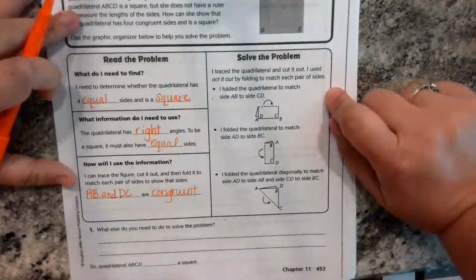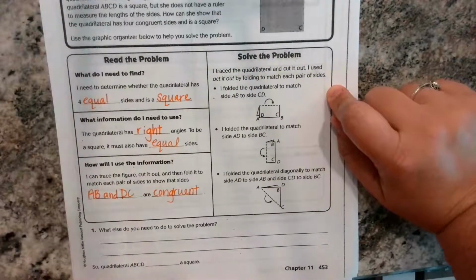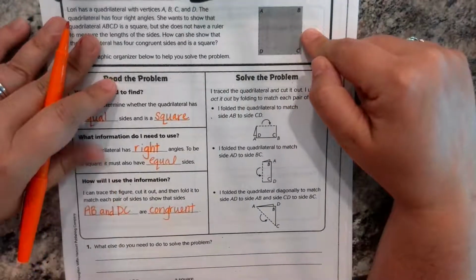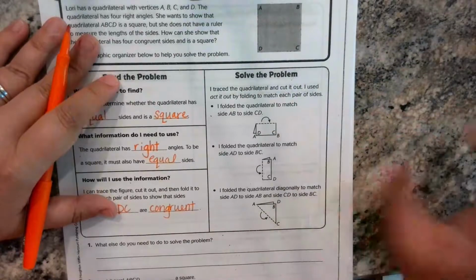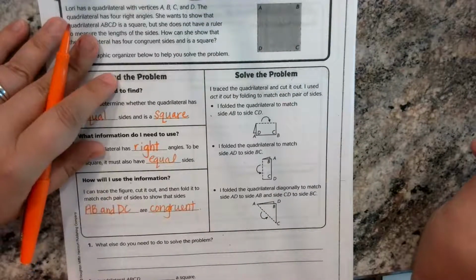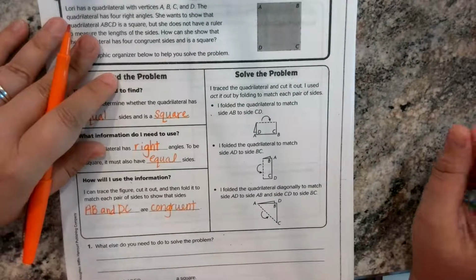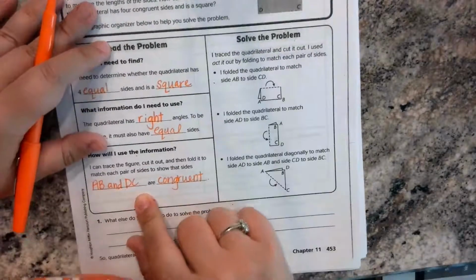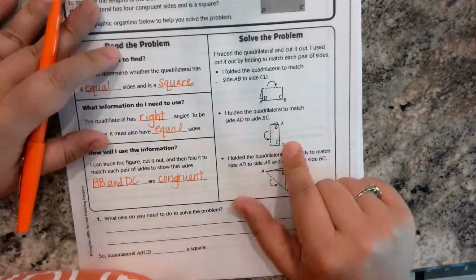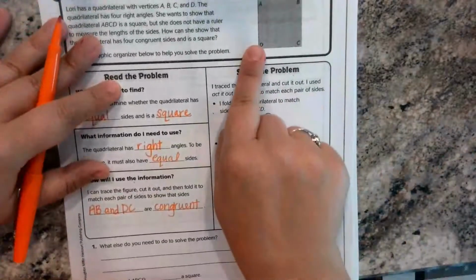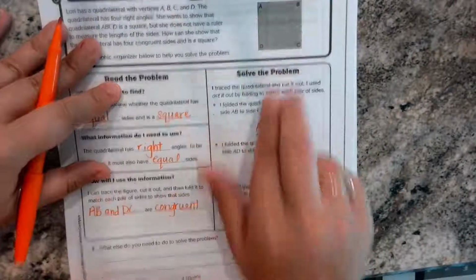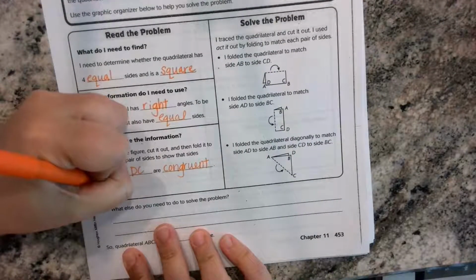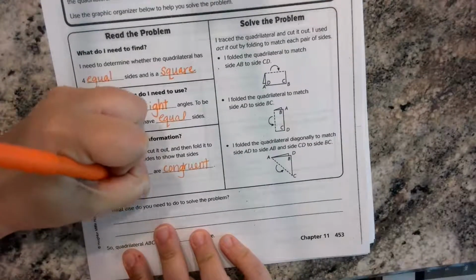Okay? So if we were doing this together, we would trace this and cut it out on a different piece of paper, and then we would fold to make sure that side AB matches to side CD, and we wrote it as DC, but it's the same thing. Then we would fold it to match AD to BC. So let's write that down here, AD and BC.